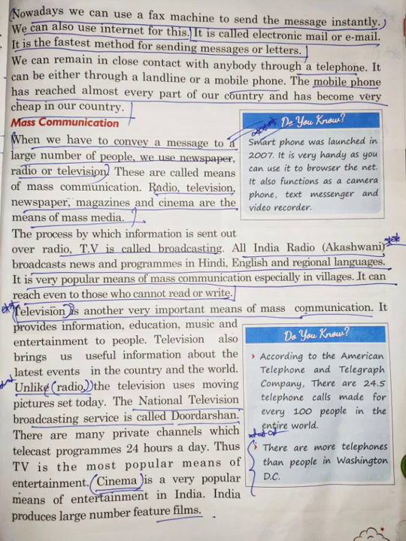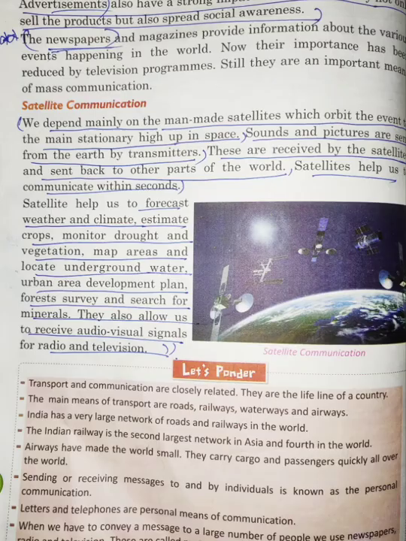Cinema is a very popular means of entertainment in India. India produces a large number of feature films. Another means of mass communications is advertisement. Advertisements have a strong impact on the people. They not only sell the products but also spread social awareness.